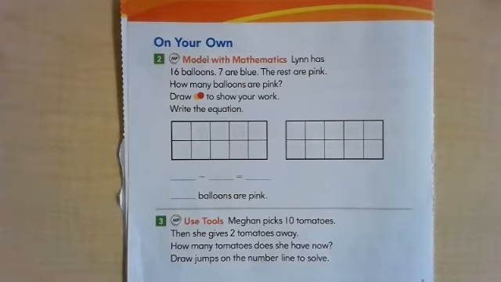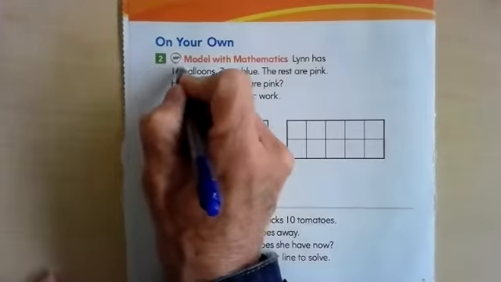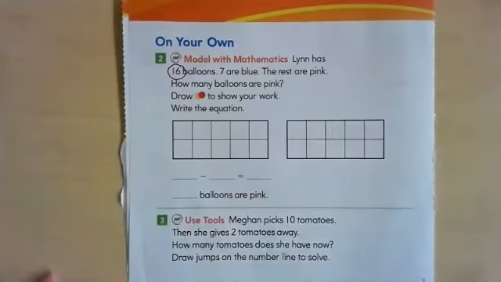It says Lynn has 16 balloons. So that means she has 16 in all. 16 is our big number. 7 of the balloons are blue. The rest are pink. So how many balloons are pink? So we're going to draw to show our work.